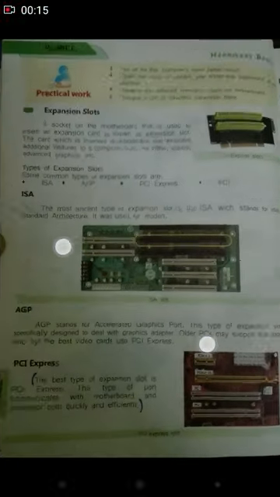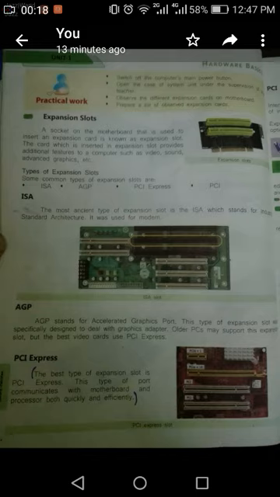Today, we are going to discuss Computer 7 class, unit number 1, hardware basics. Our topic is expansion slots.